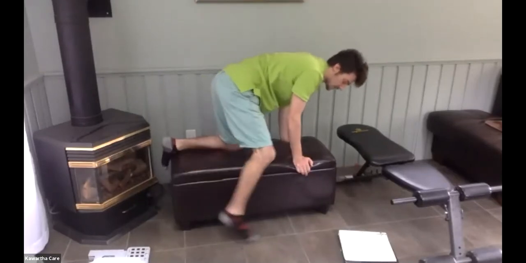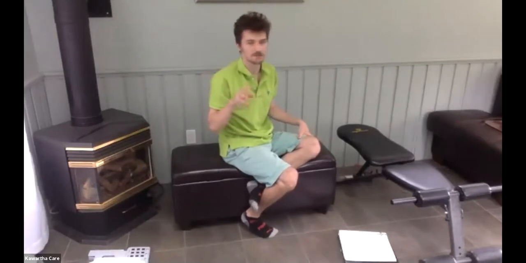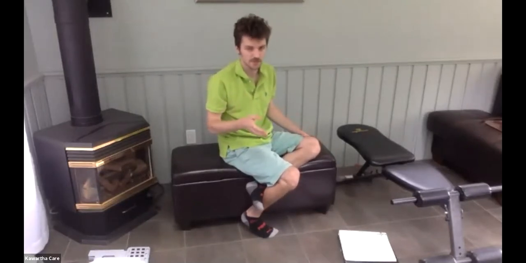out for 12. So sorry, I misspoke before. We're going to do it for about 12 to 15, but this one you're not really going to feel resistance like you would with the exercises. It's just more about getting your back moving through that motion.